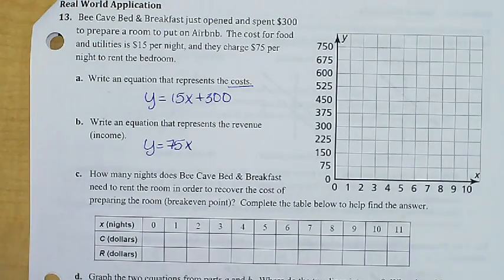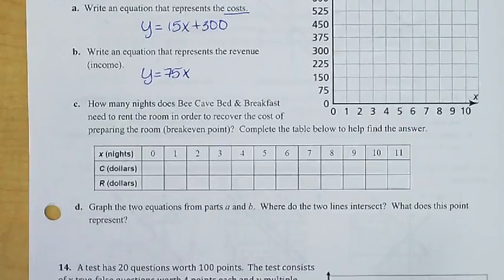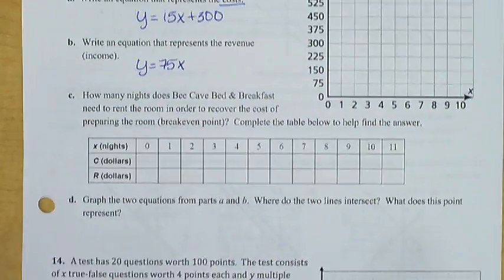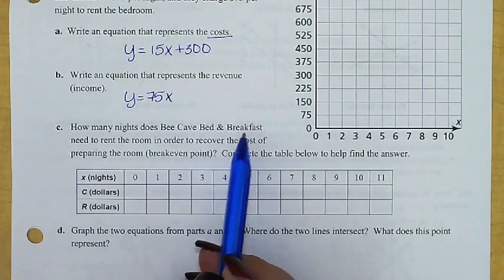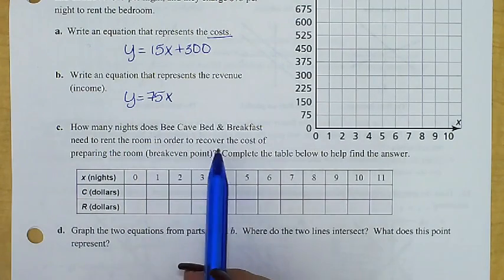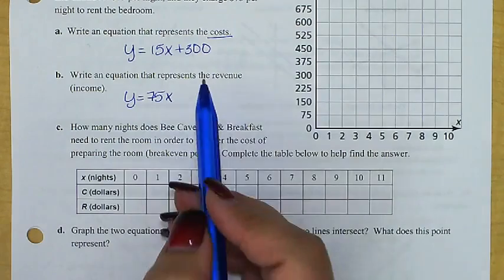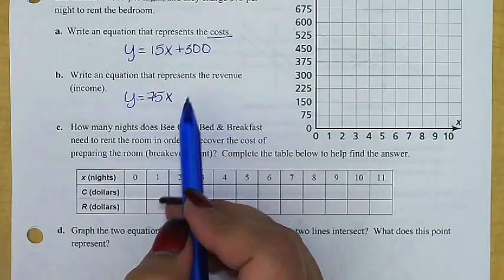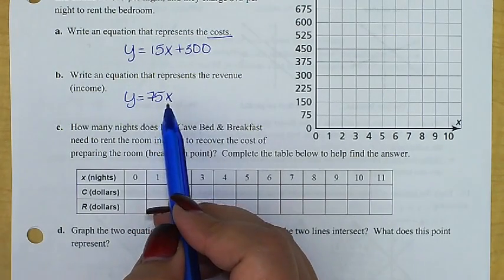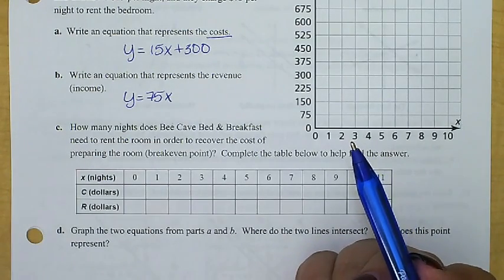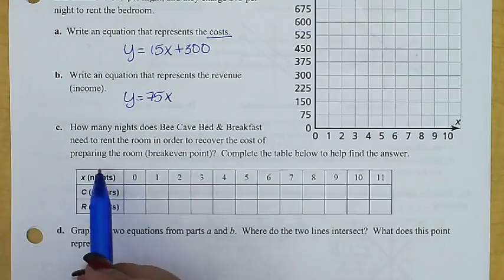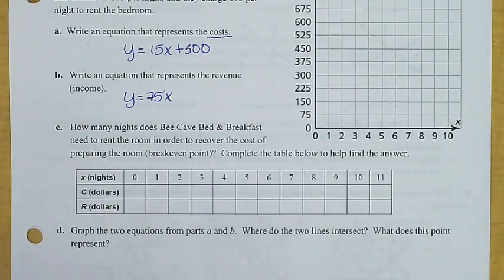Okay, so we can take both of those equations and create a system, basically, and then use that to find out some good information here. So how many nights does BK Bed and Breakfast need to rent the room in order to recover their cost? Basically the break-even point, when this is the same as that. Okay, well, that's basically the intersection of these lines, okay? That's how we're going to decide this. Complete the table below to find out.